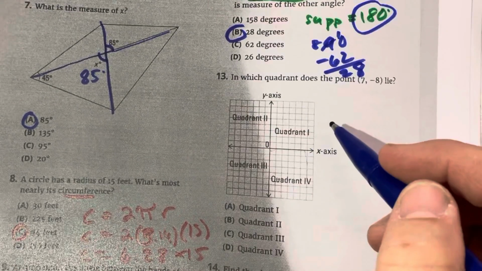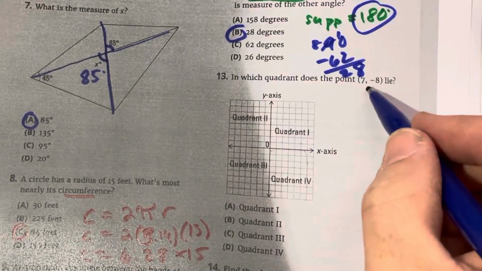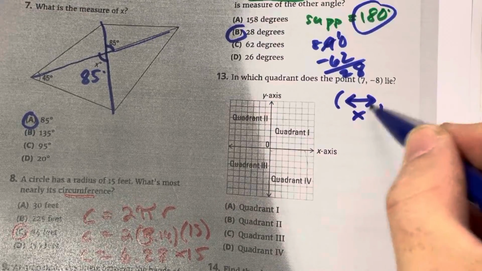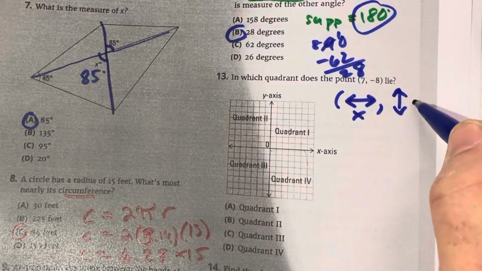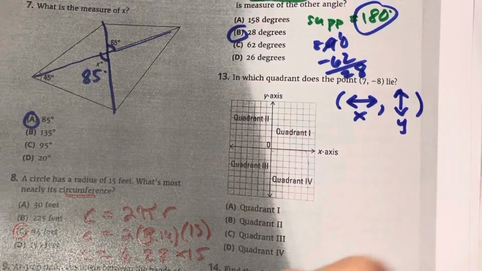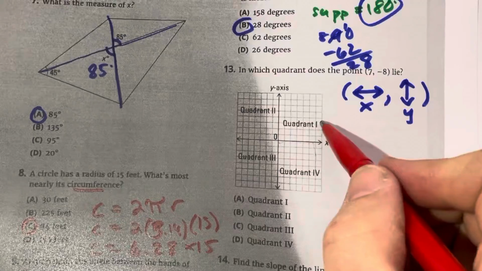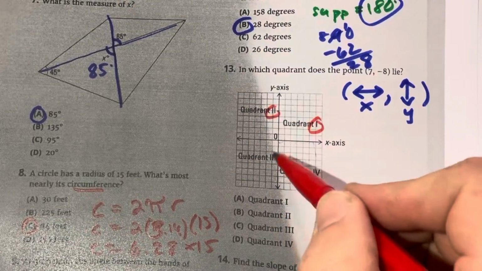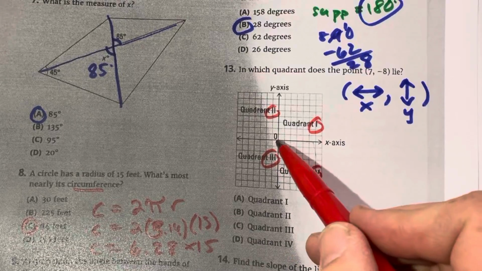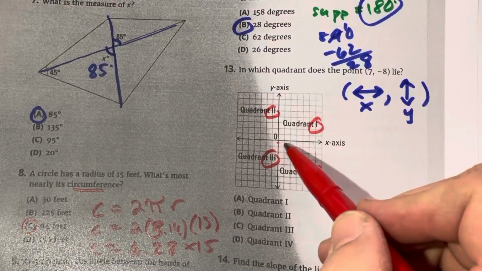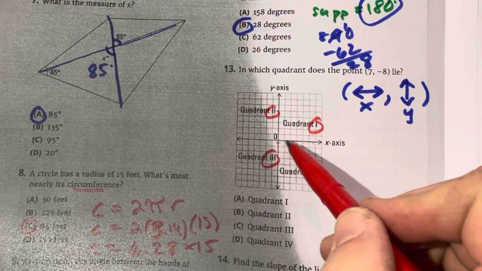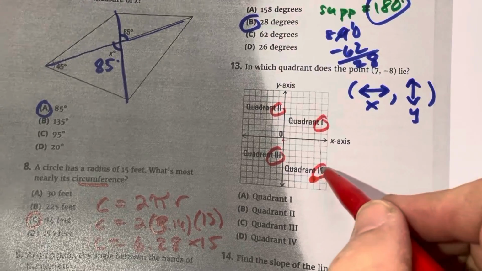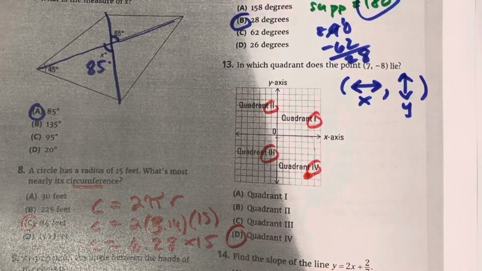In which quadrant does the point positive 7, negative 8 lie? Well, here we go. Starting from the origin, it is left to right for the x value. It is up and down for the y. You should absolutely remember this. The quadrants are labeled going counterclockwise. We got quadrant 1, quadrant 2, quadrant 3, quadrant 4. If we start at the origin and go positive 7 and then negative 8, we're going right and then down. That point's going to be down here somewhere, so that is in quadrant 4.